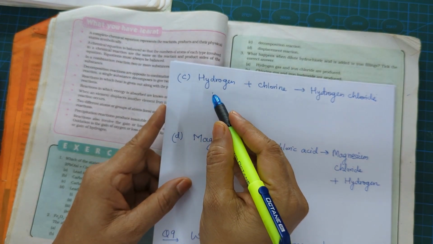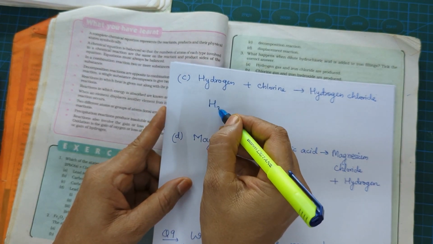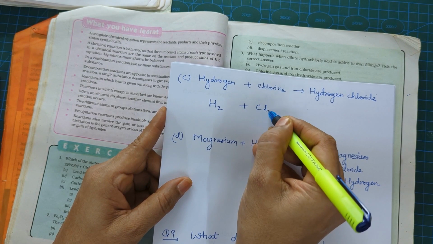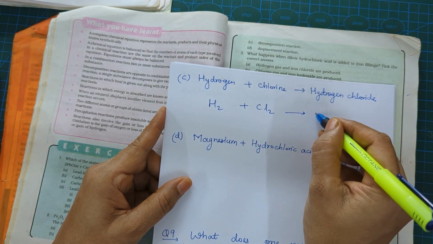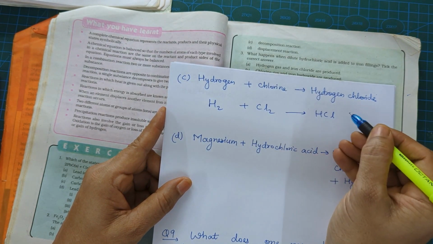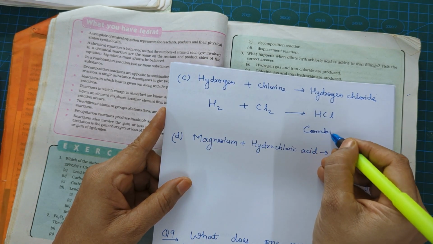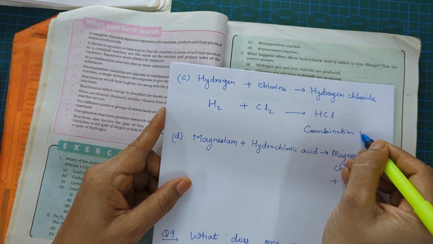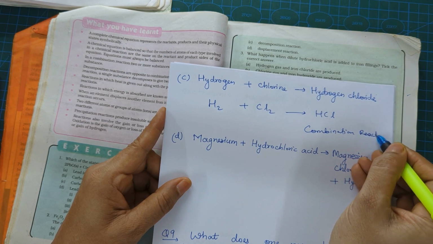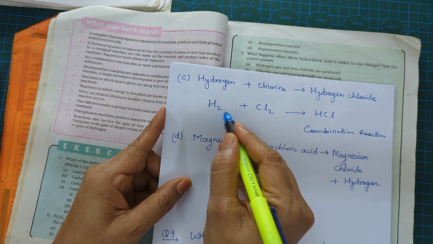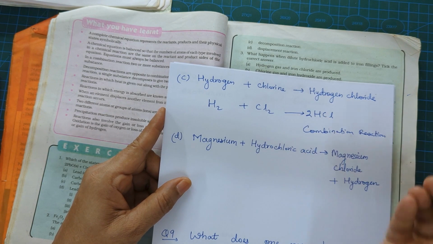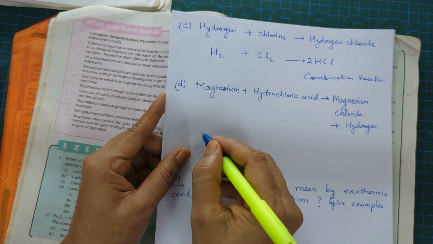The C bit of 8th question, hydrogen diatomic, chlorine diatomic, combines and forms the HCl. What kind of reaction? You can clearly see and understand that it is a combination reaction. How to balance? Each of them are 2 of each, so put 2 here, that is balanced.